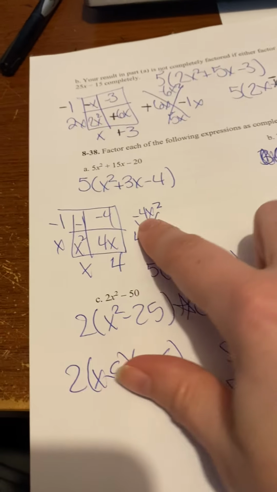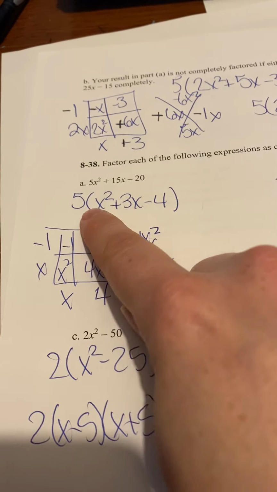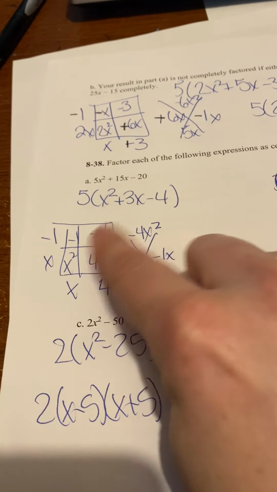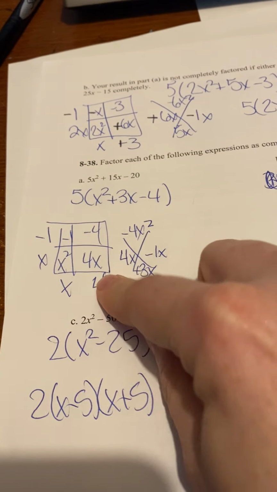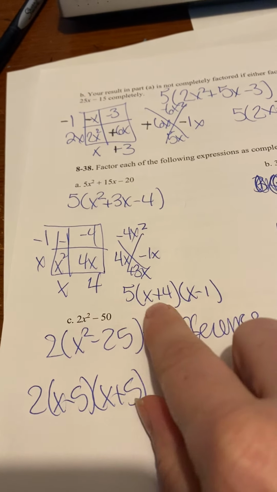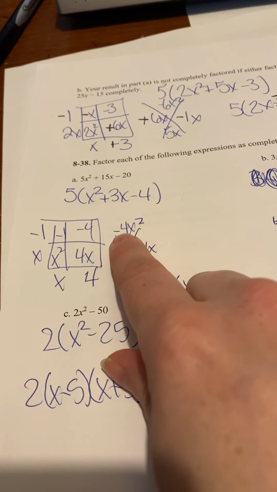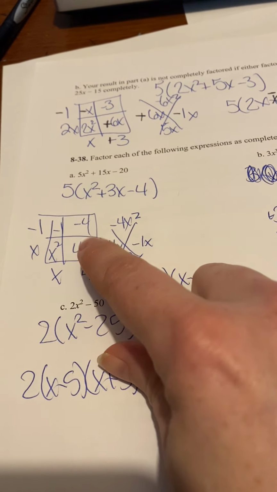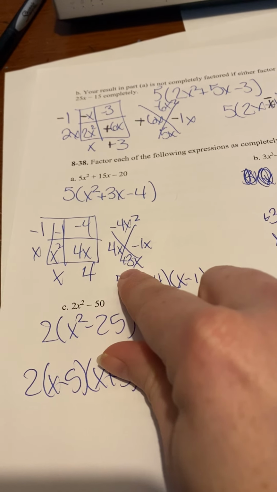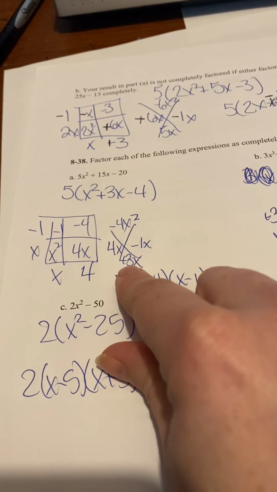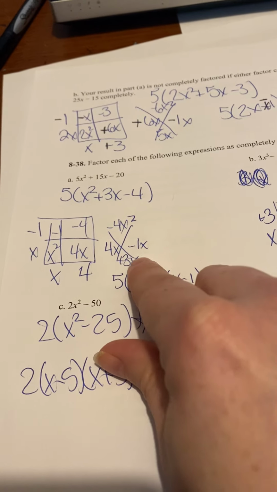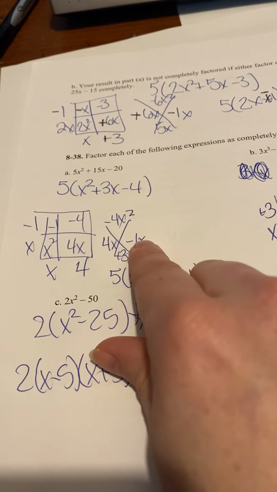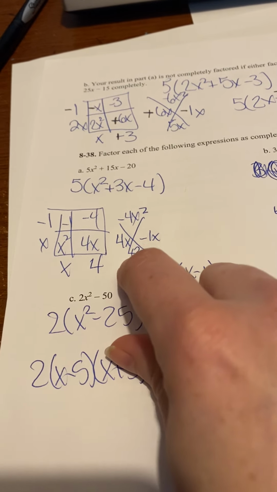I should probably finish this one first, huh? So now look here, you've got your x squared, your minus 4. You're looking for things that multiply to be a negative 4x squared and add to be a positive 3x. Since it needs to multiply to be negative, one has to be positive and one negative, which means you'll have to subtract. And since it needs to be positive, the biggest number has to be positive. So 4x minus 1x is 3x.